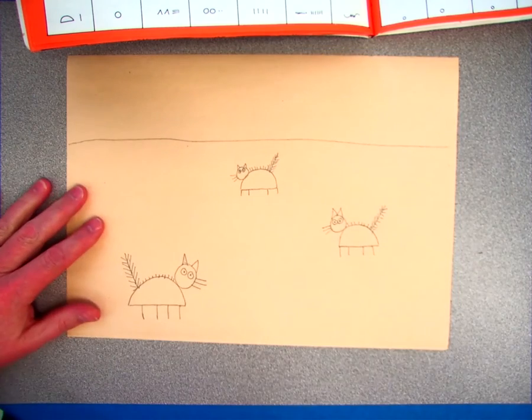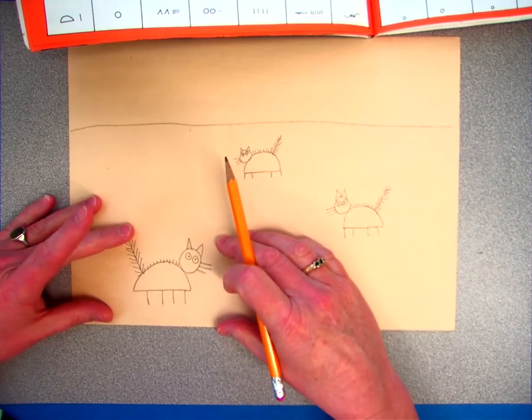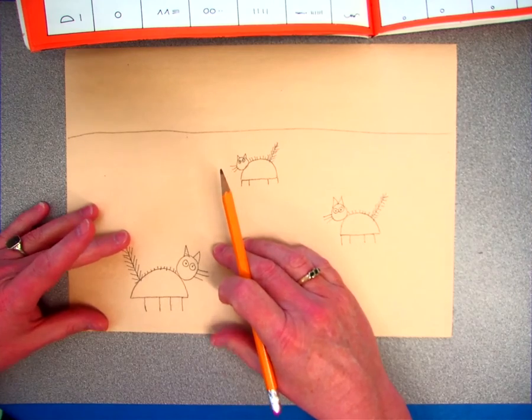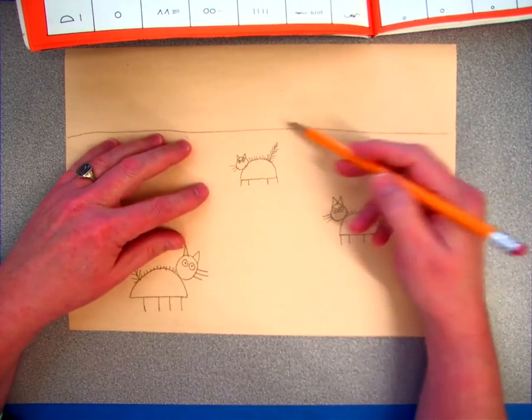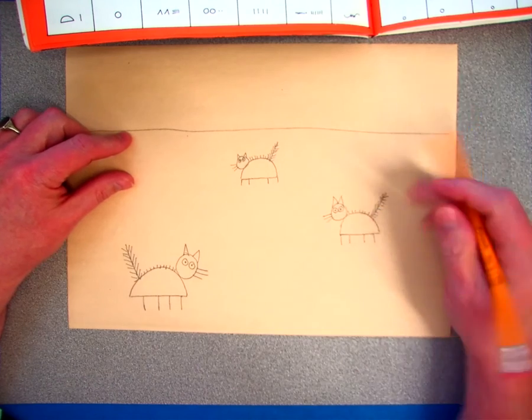Again, things that are closer to you on the page are larger and lower on the paper. As you go back on the paper to go back in space, things get smaller.